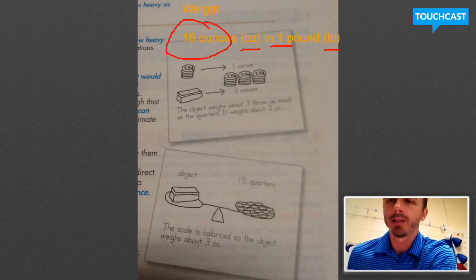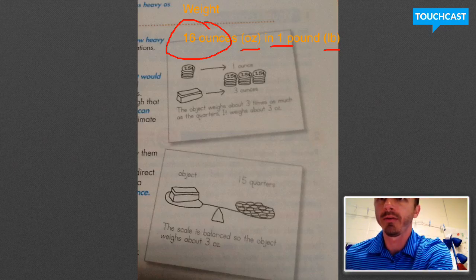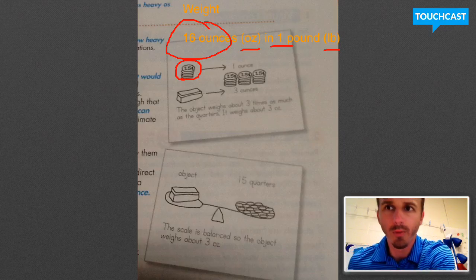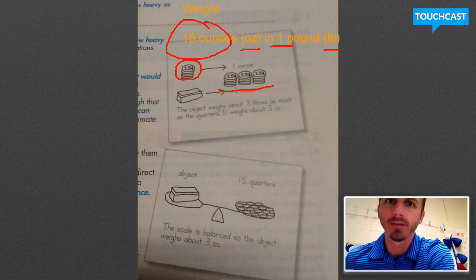So let's look at this picture here. You see this picture, we have a stack of 5 quarters. 5 quarters is equal to about 1 ounce. And so here we have how many stacks of quarters? We have 3 stacks of quarters, and so 3 stacks of quarters would be equal to 3 ounces.